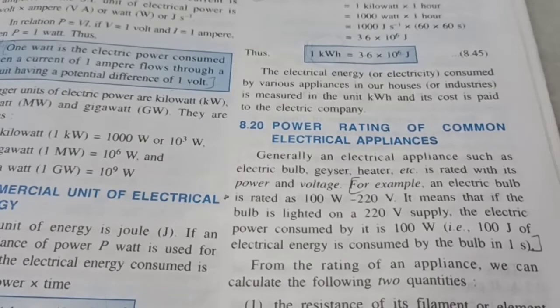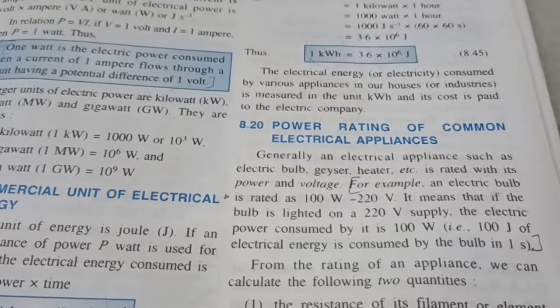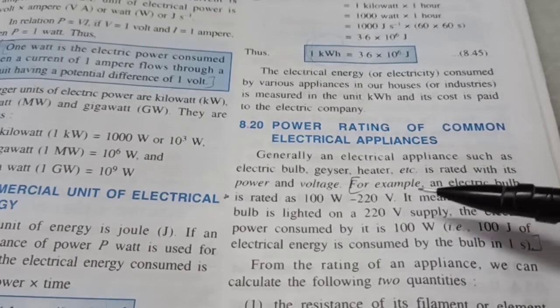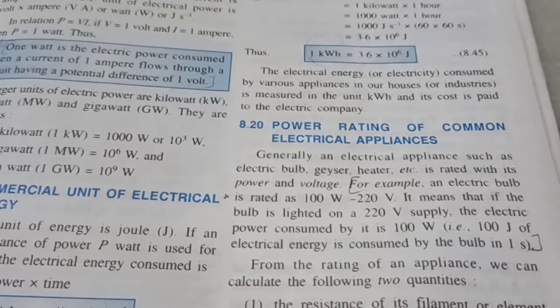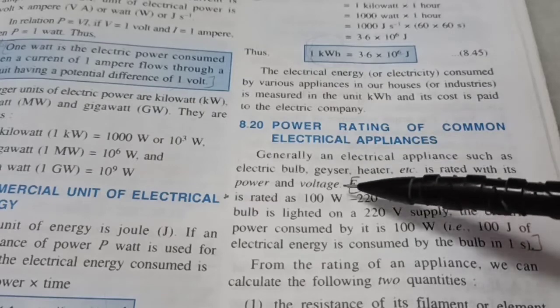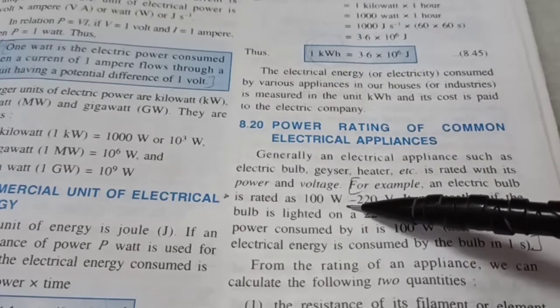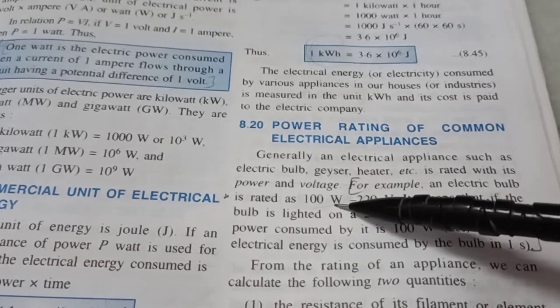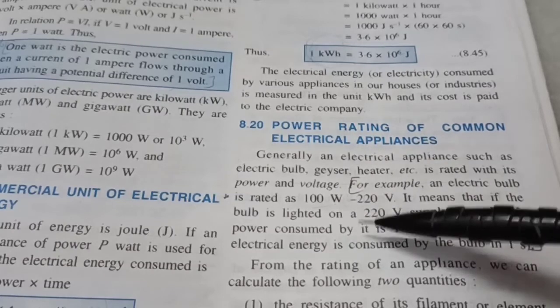Next, let's talk about power rating of common electrical appliances. When you go to buy a bulb, you often say, give me a 100 watt bulb or a 10 watt bulb. What is the meaning of that? Well, it simply means that if it's rated as 100 watt, it will use 100 joule of electrical energy per second. That's all it means.